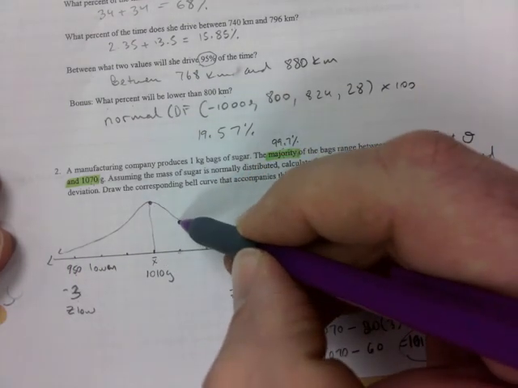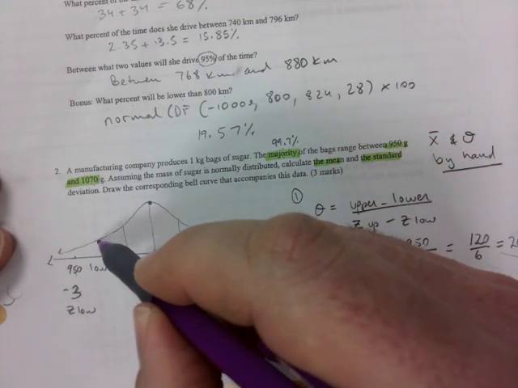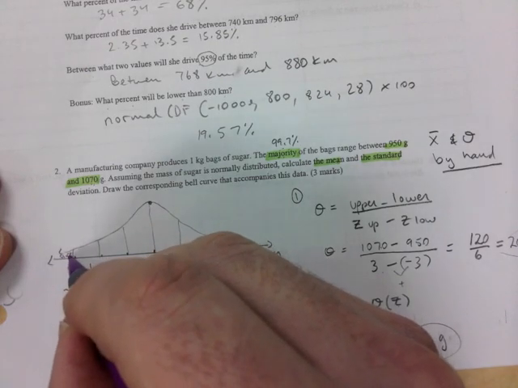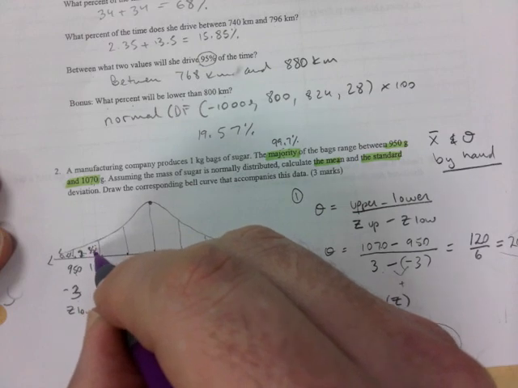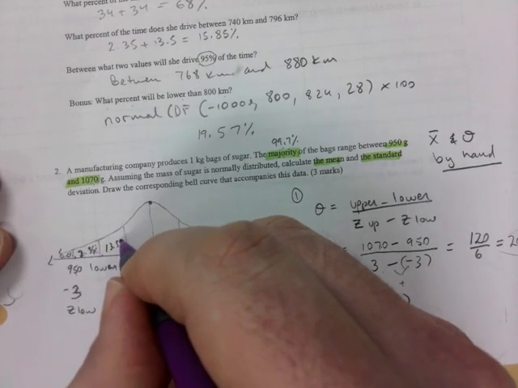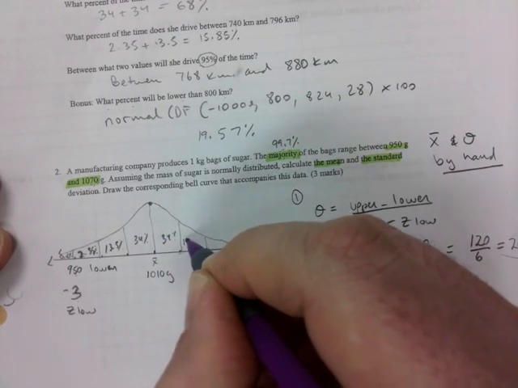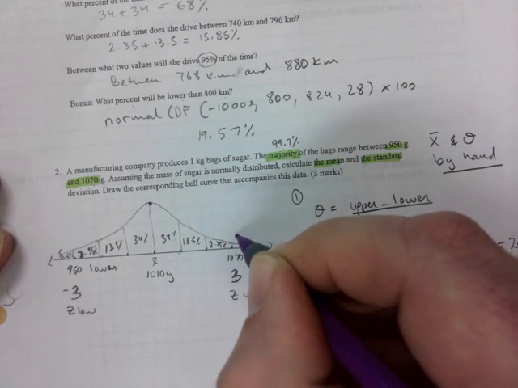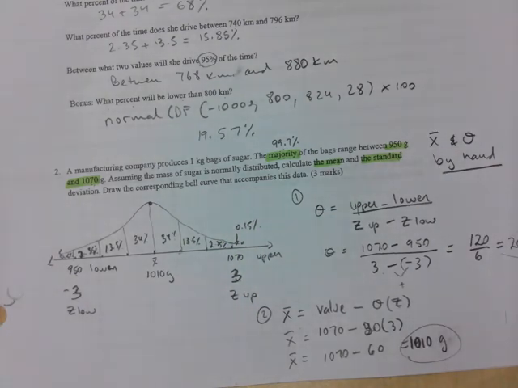So if you had to fill in this graph, you do the same thing as before, and you just put in the percentages. 2.35, 13.5, 34, 34, 13.5. It helps me to actually say it out loud, because that way I have it, right?